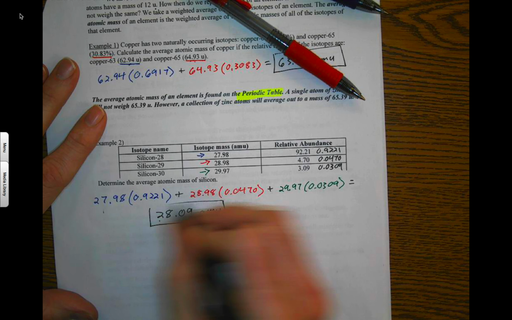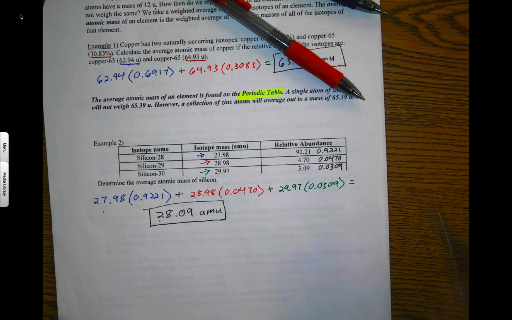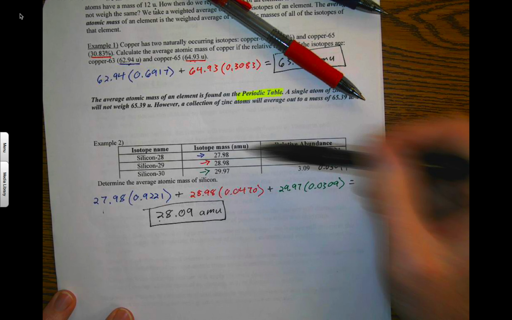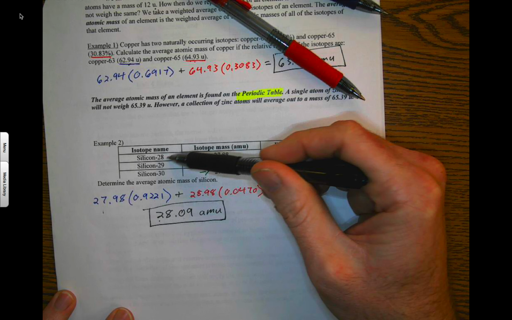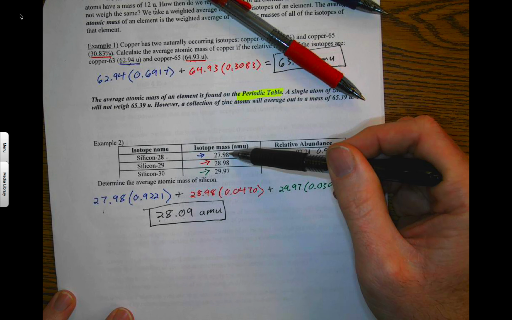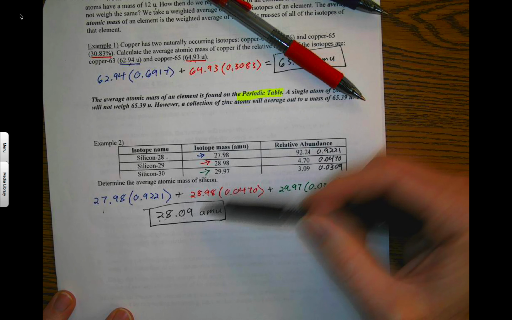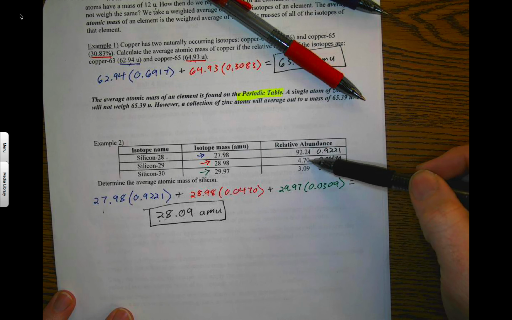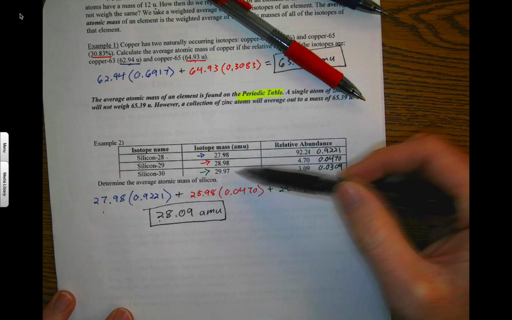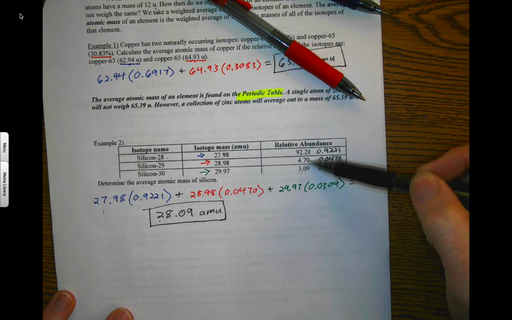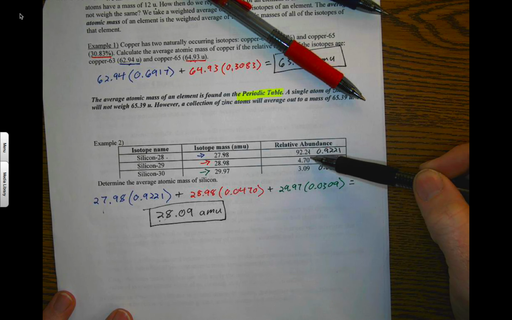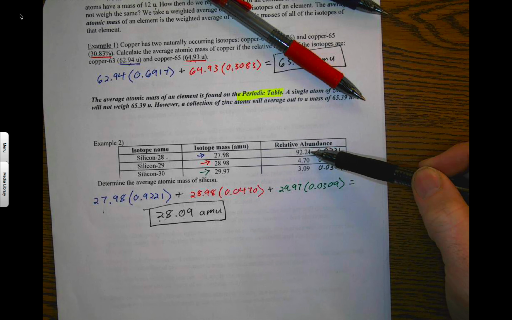So now you ask yourself, does this make sense? Well, most of it was silicon 28, right? So most of it had a number very close to 28. So your number should be close to 28. Now it will be a little higher. That's because you have some heavier isotopes here that are weighing it up just a little bit. But most of it is silicon 28.